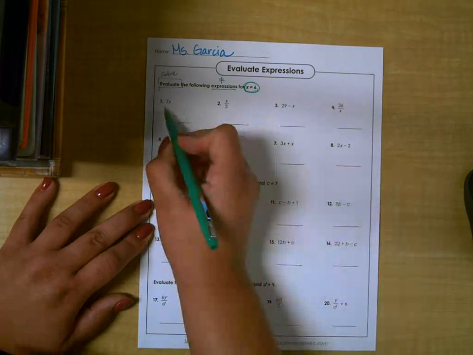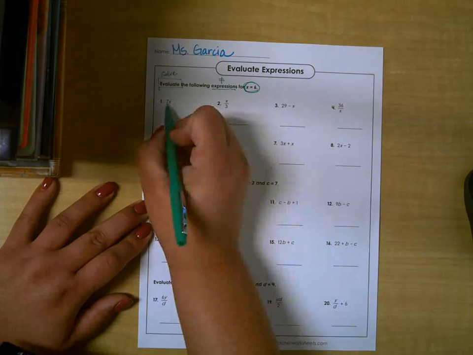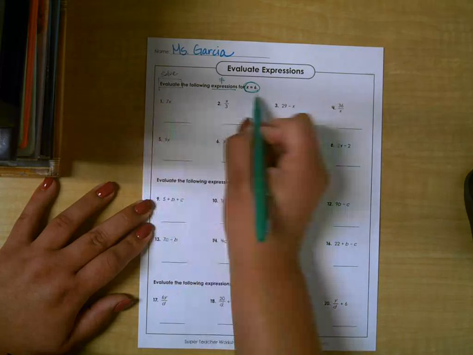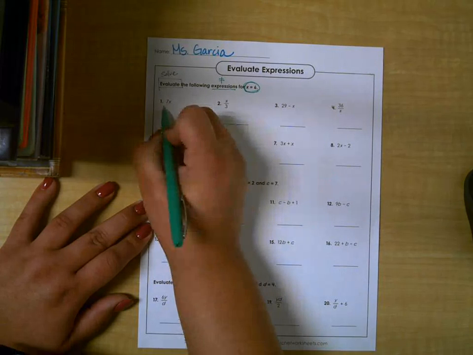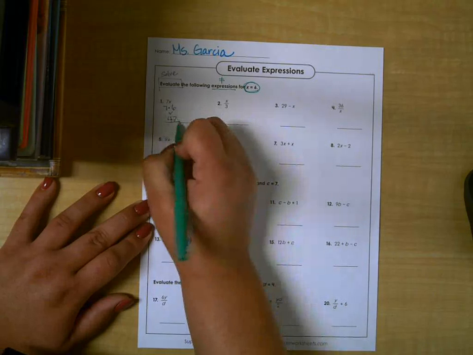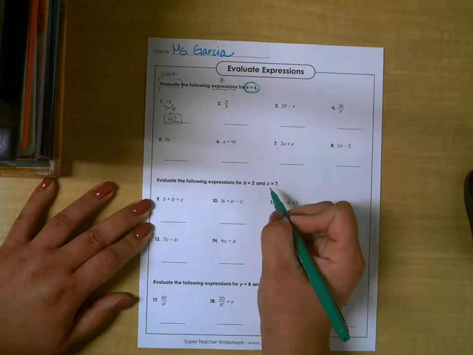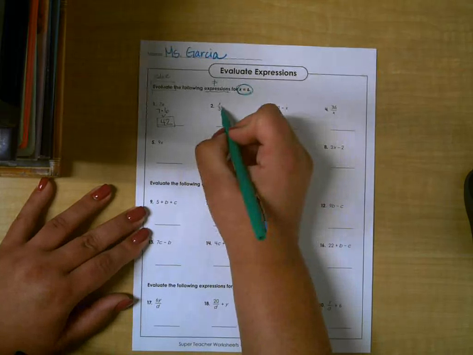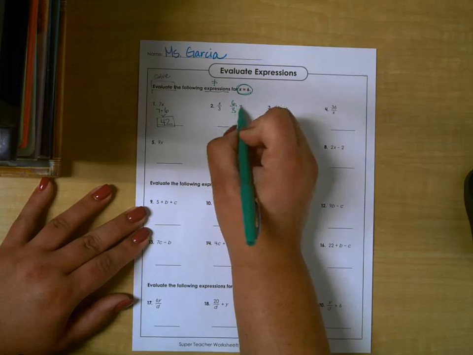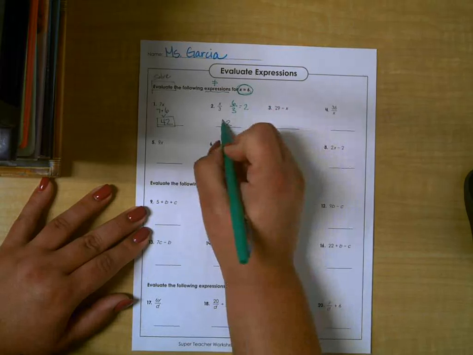So for example, in number 1 here, remember that the number next to the variable means to multiply. So this means 7 times x. If x is 6, that means 7 times 6. 7 times 6 is 42. That one was nice and simple. The next one here, we have x divided by 3. Since x is 6, that would be 6 divided by 3, which equals 2.